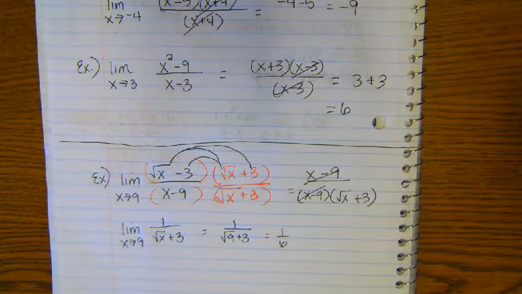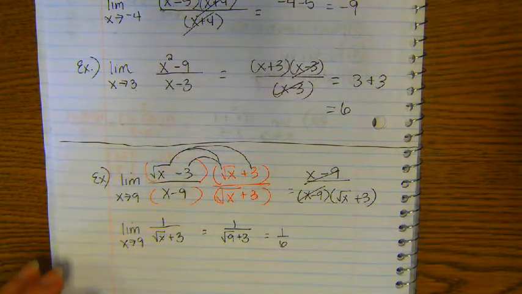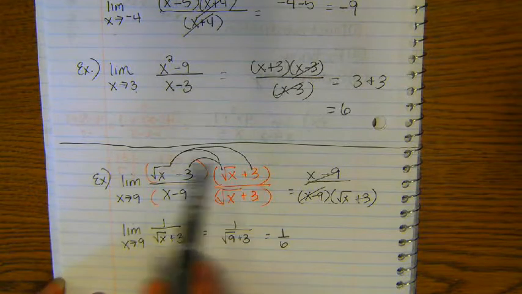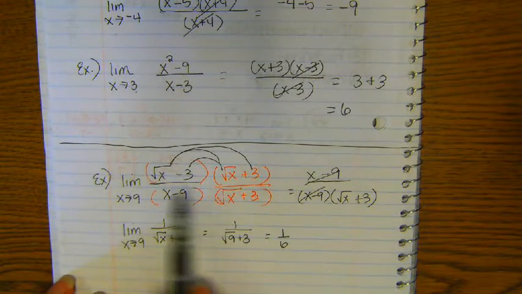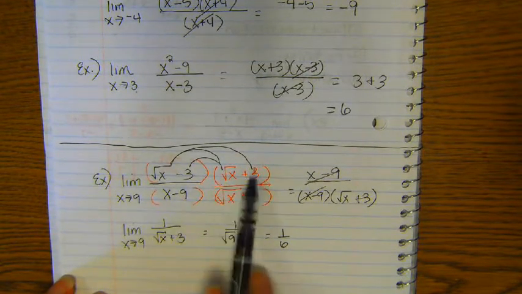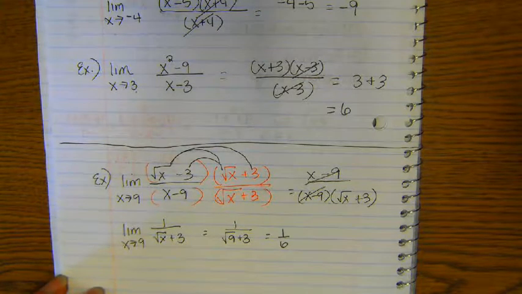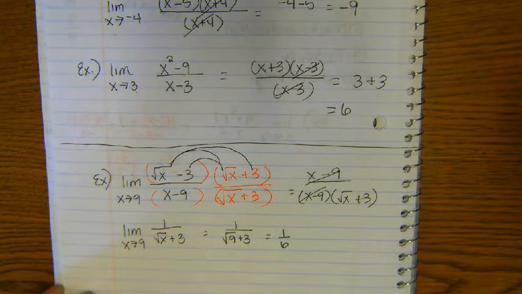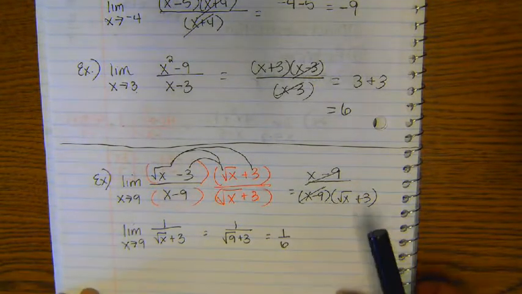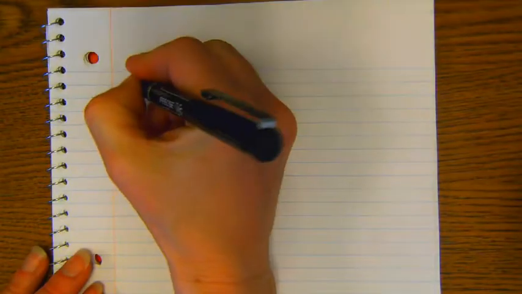Then let's try one with more than just an x under here, just so you see that it's not really any more complicated by using this strategy, because that kind of looks hard at first. But by doing the opposite, those middle terms are always going to cancel, so you should never have to write them down. So let's try one, we'll do one on the bottom with rationalizing.